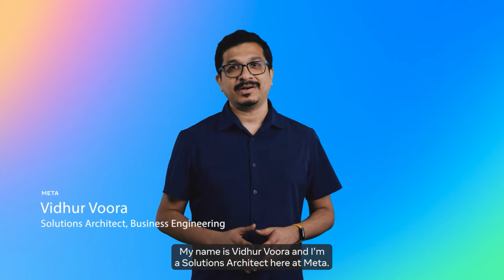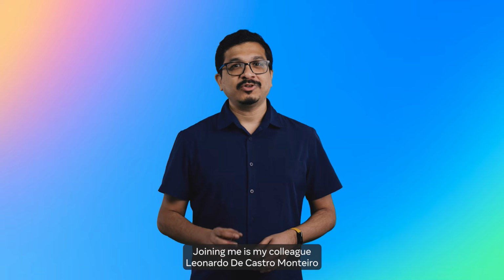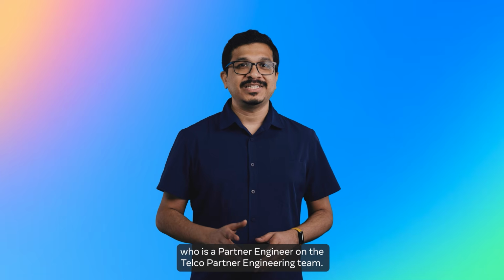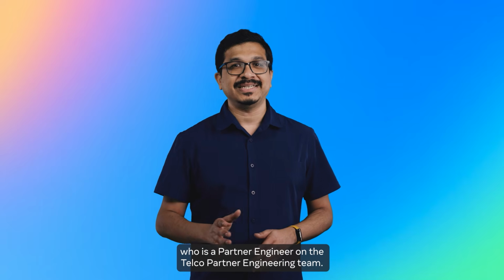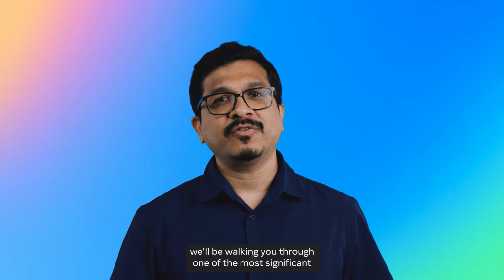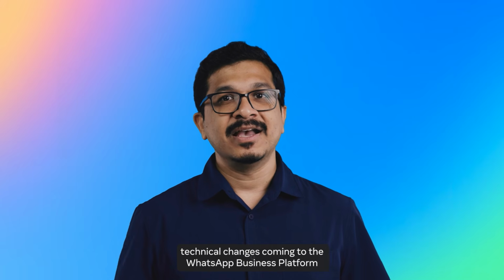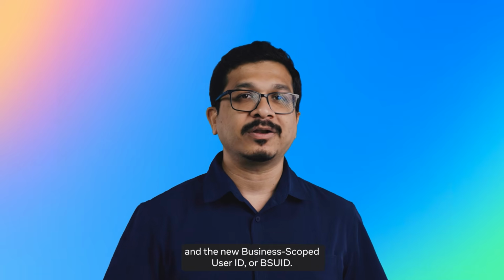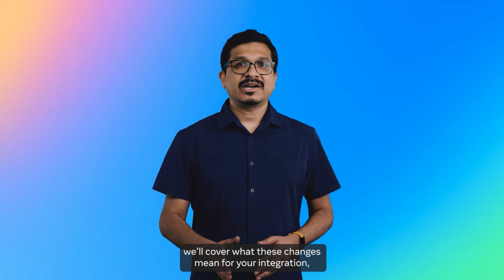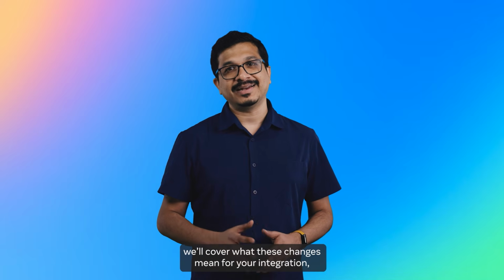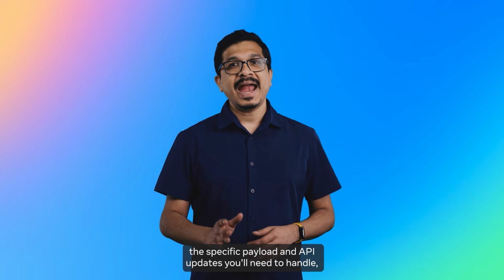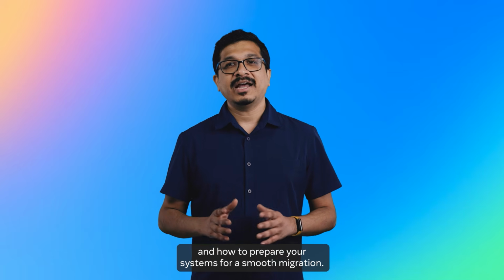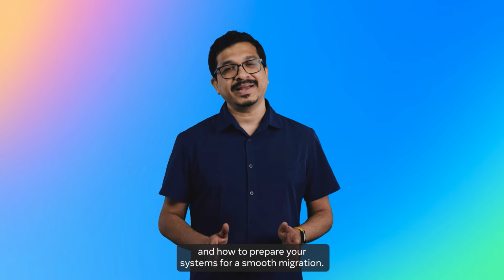My name is Vidur Vura and I'm a solutions architect here at Meta. Joining me is my colleague Leonardo Di Castro Montero, who is a partner engineer on the Teleco Partner Engineering team. Together, we'll be walking you through one of the most significant technical changes coming to the WhatsApp business platform: the introduction of WhatsApp usernames and the new business scoped user ID, or BSUID. Over the next few minutes, we'll cover what these changes mean for your integration, the specific payload and API updates you'll need to handle, and how to prepare your systems for a smooth migration.